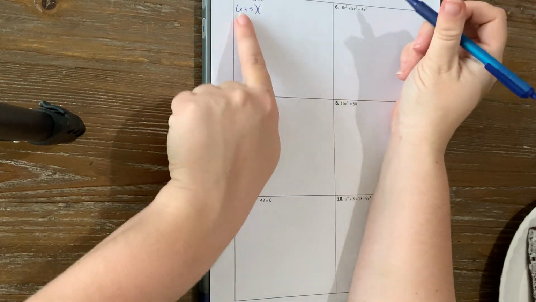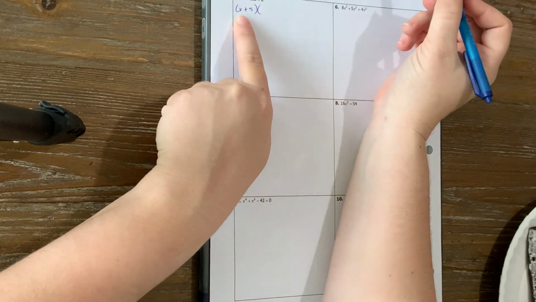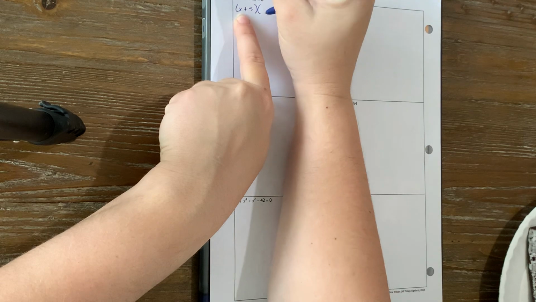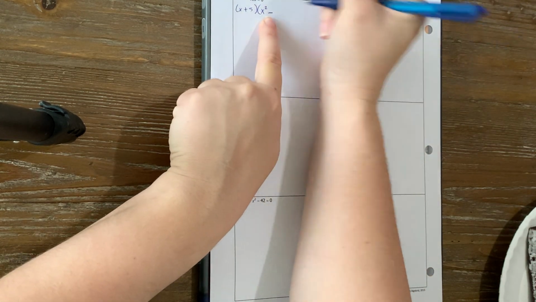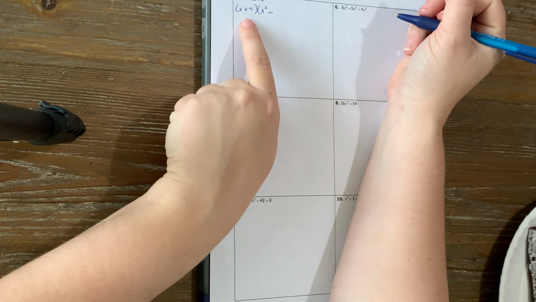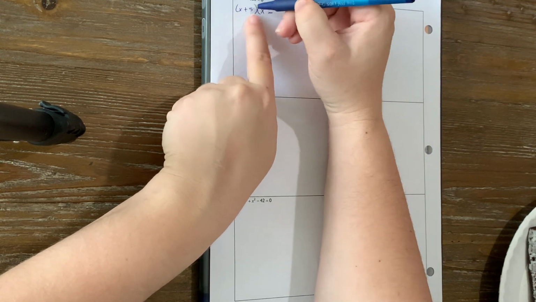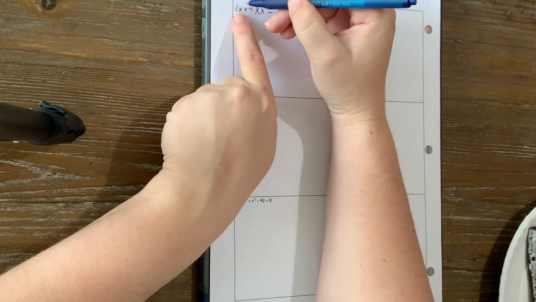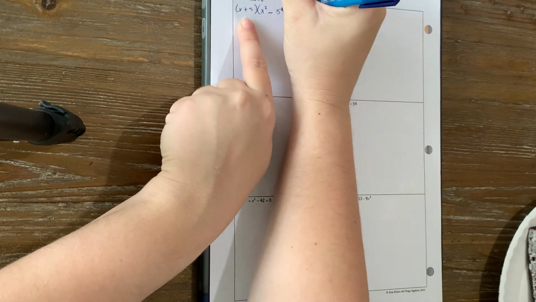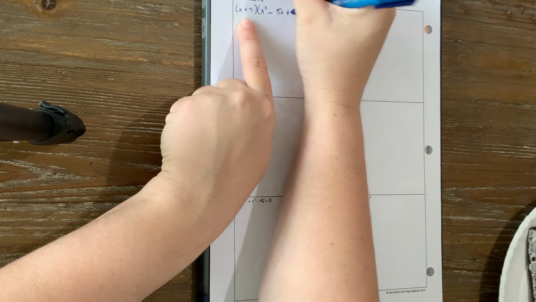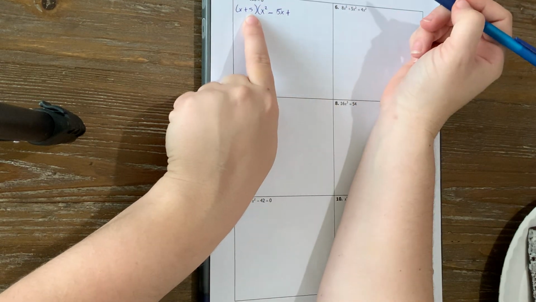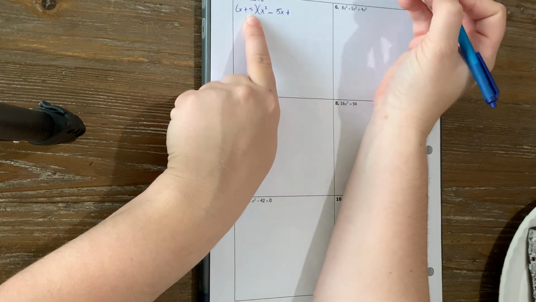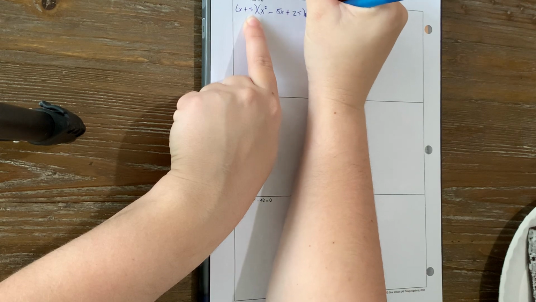The second part of this is you want to take this first part and square it. So that's x squared. This next sign right here is always subtraction. Then you want to take these two terms right here and multiply them. So 5 times x is 5x. This is always addition. And then take the last one right here and square it. 5 squared is 25.